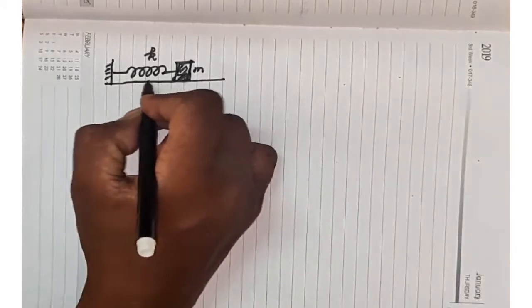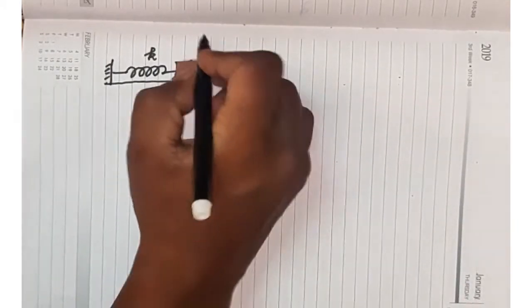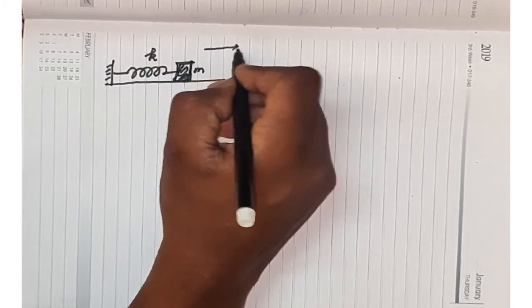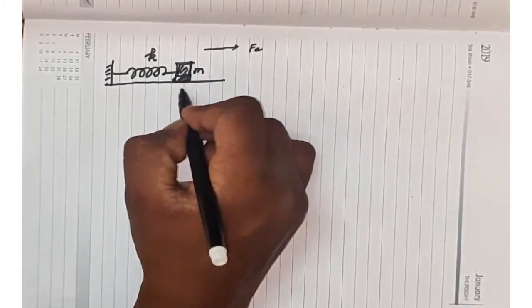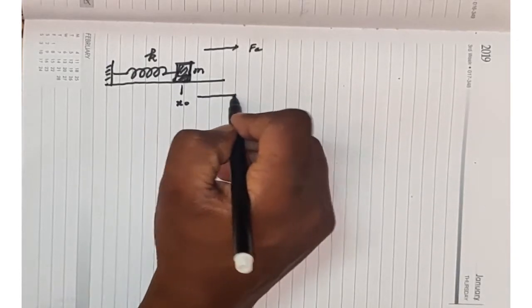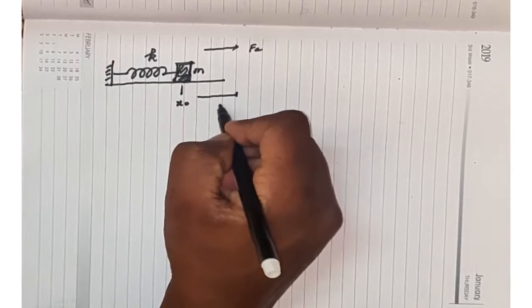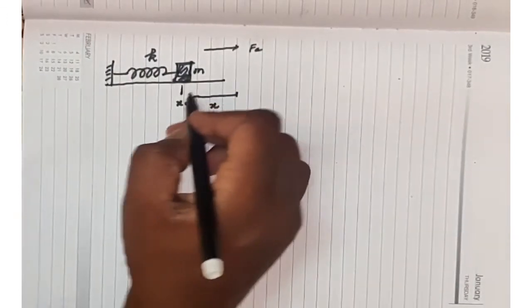What would happen if you apply a force in this direction? This is the applied force F, and there is some displacement. If you take this as x equal to 0, then the rigid body moves up to this distance, which you can call x or x minus x0.